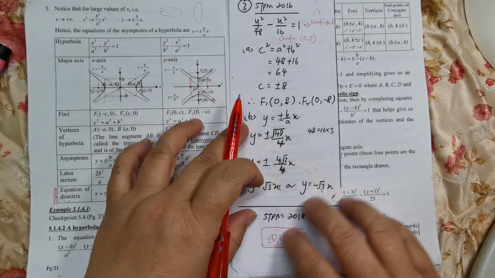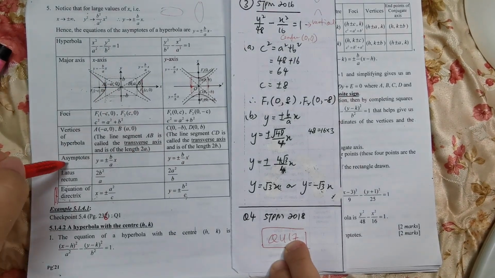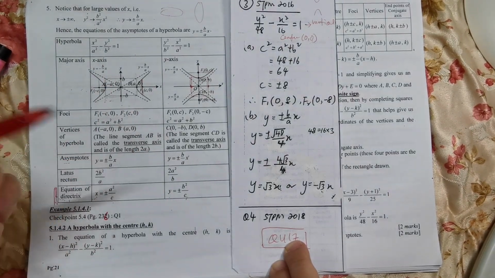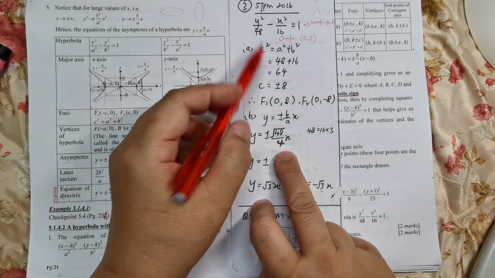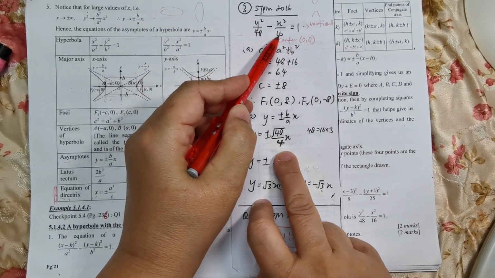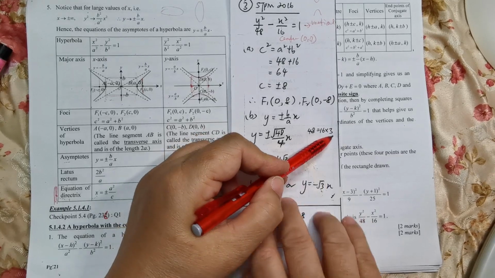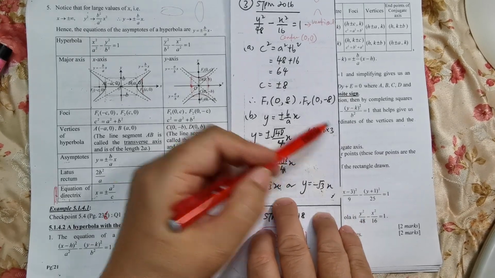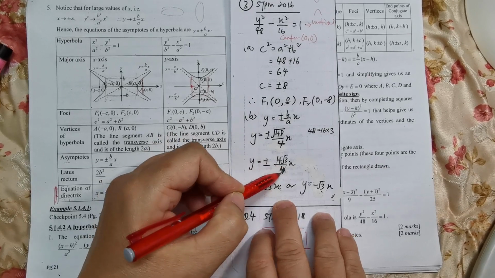And it's actually using this table, because the center is the origin. So asymptote, plus minus b over a times x. b is square root 48, a is square root 16, so it's 4. We know that 48 is 16 times 3, so square root 48 is 4 square root 3. 4 square root 3 over 4, simplified.